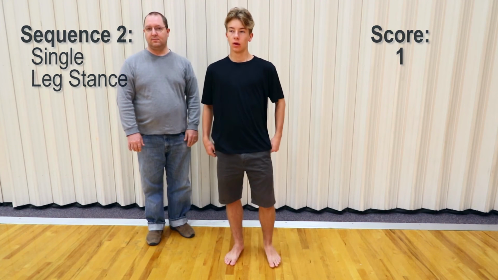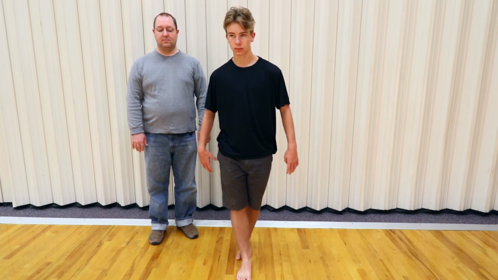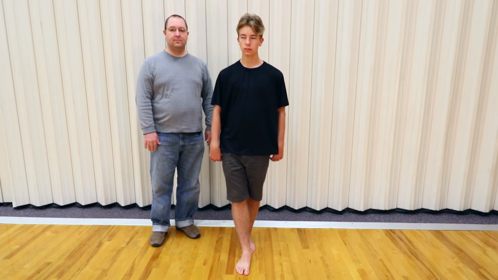Stop. Now stand heel to toe with your non-dominant foot in the back. So that's going to be your left foot. Your weight should be evenly distributed across both feet. Again, you should try to maintain stability for 20 seconds with your eyes closed. I will be counting the number of times you move out of this position. Place your hands on your hips, and when you close your eyes, your testing time will begin. Start.